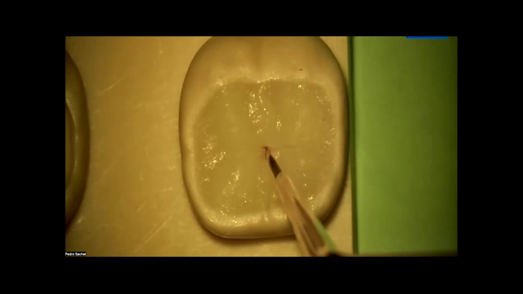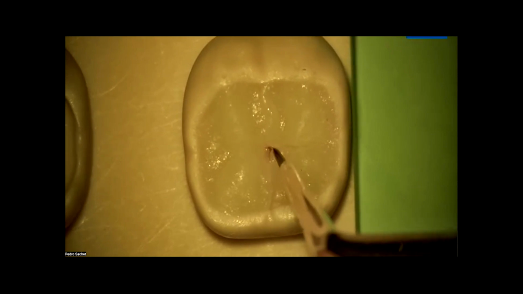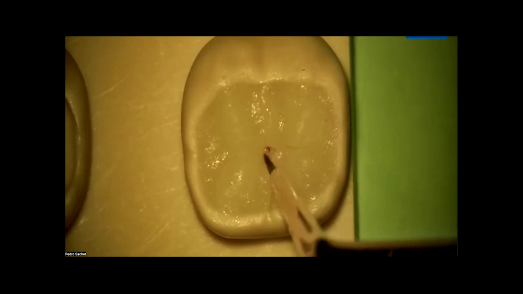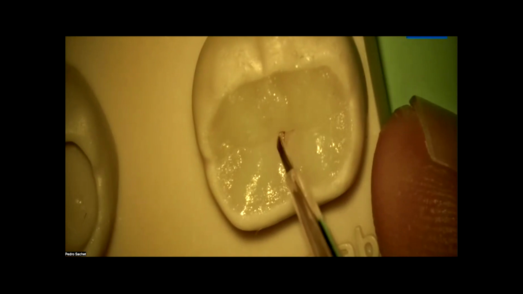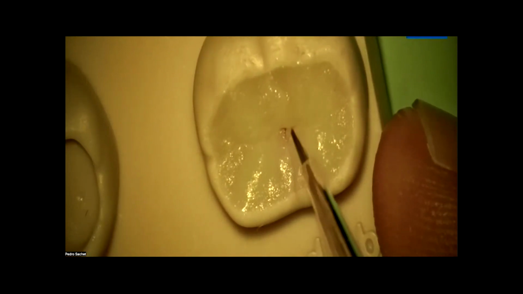Our challenge here is to clean the walls and let the tint stay just inside the fossa and the grooves. Sometimes we spend more time cleaning the walls than applying the tint.